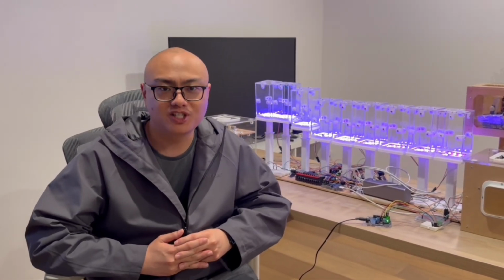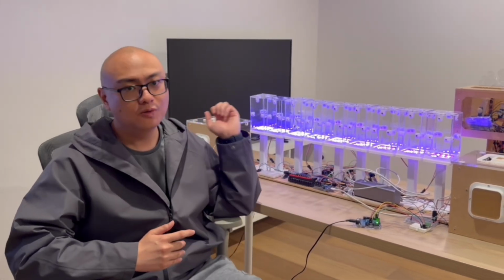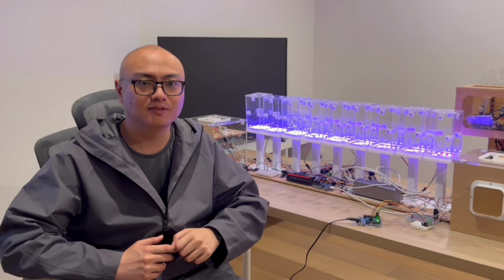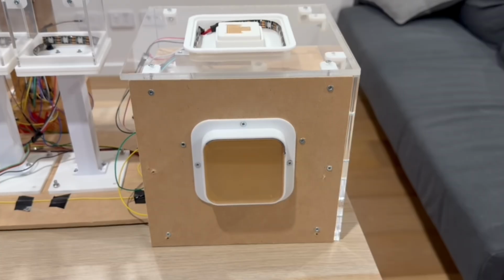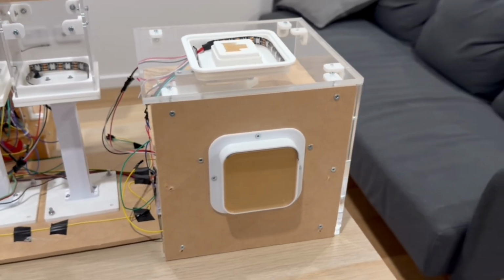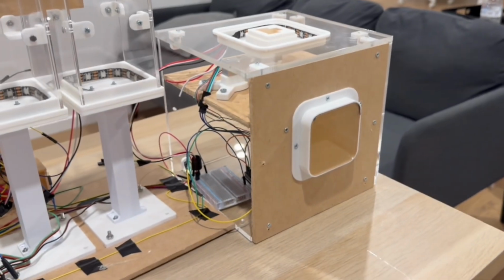Hi, I'm Boan. In this part, I will introduce the technical details of our project. My main responsibility included building the two strike modules and developing the lighting system. This is the strike module I built for our interactive installation.